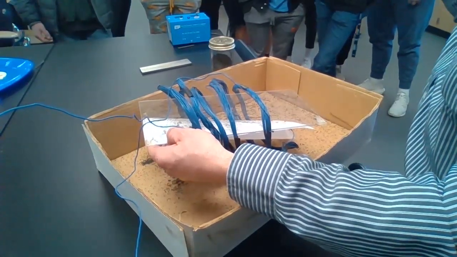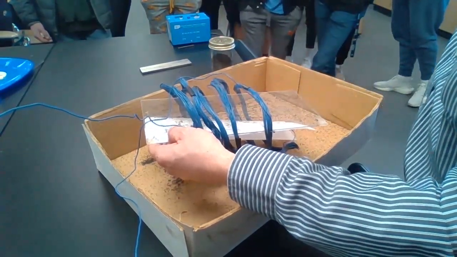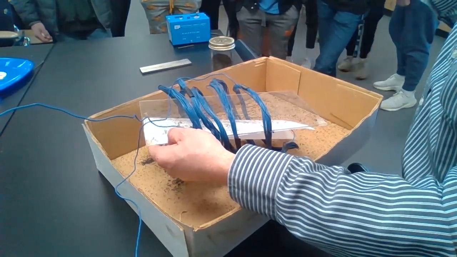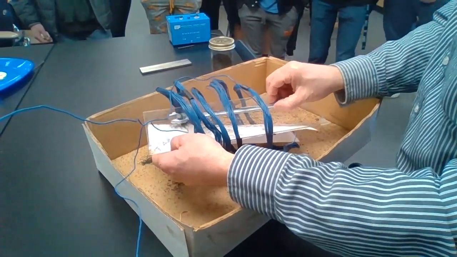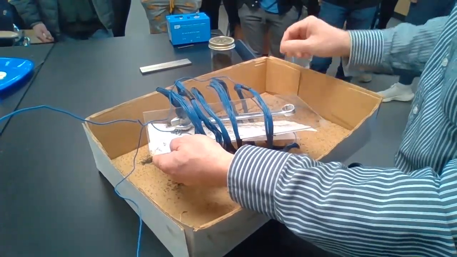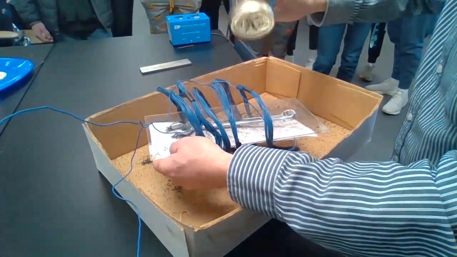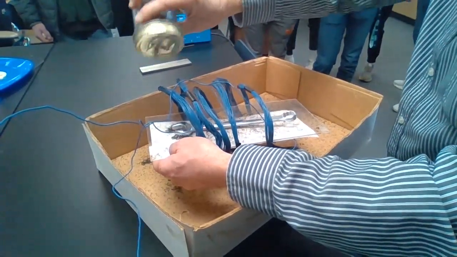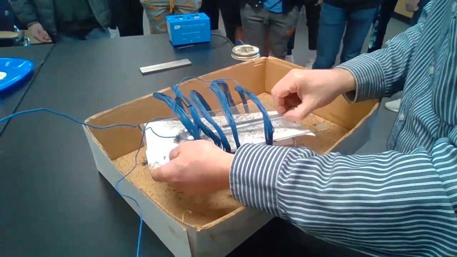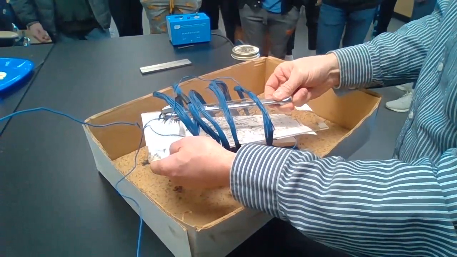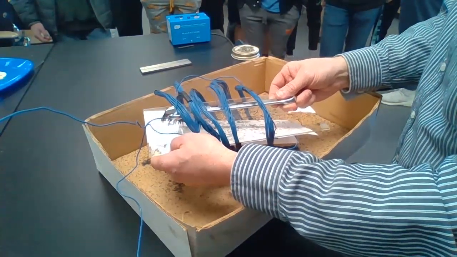Now, if I take something that is made of ferromagnetic material, iron, nickel, or cobalt, this is steel, has iron in it, and I place it in here, this automatically becomes magnetic.